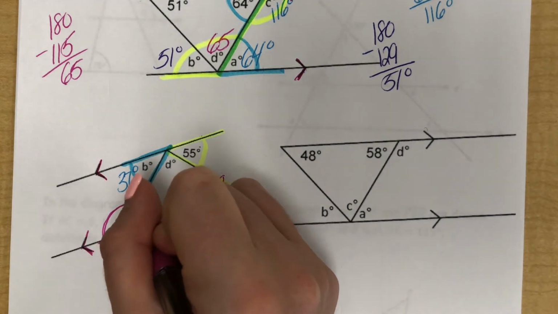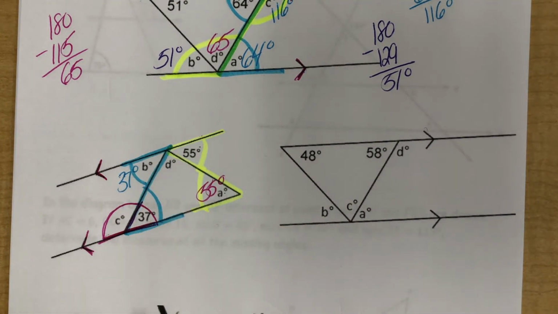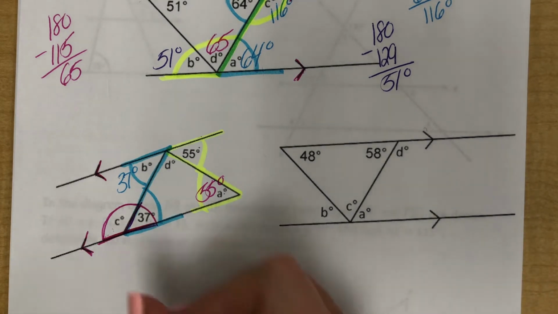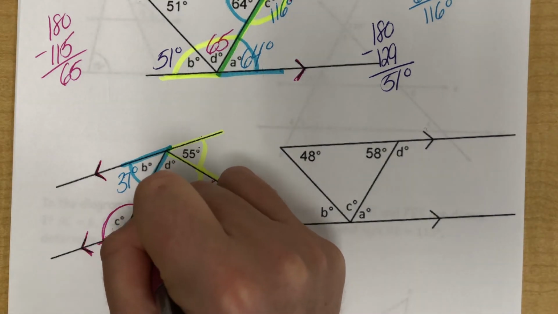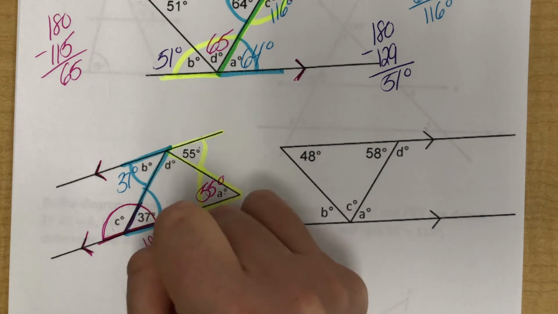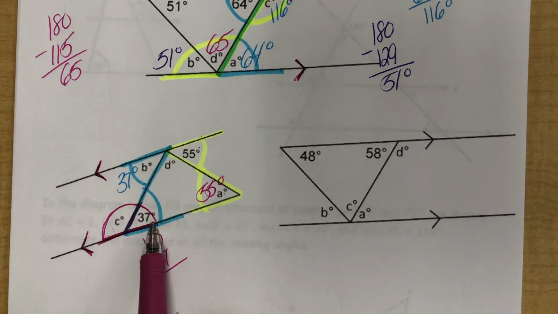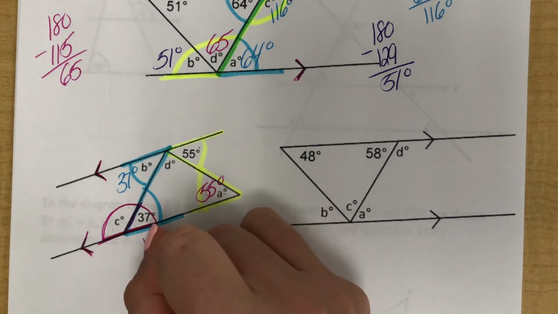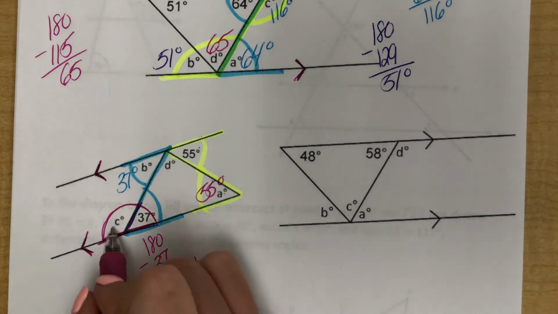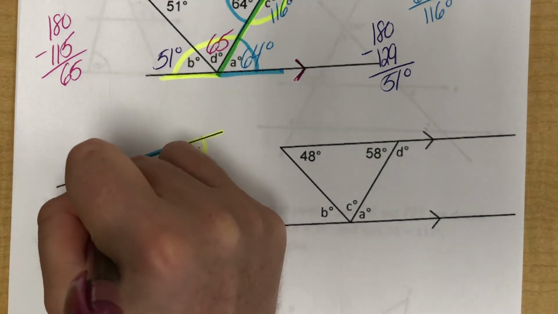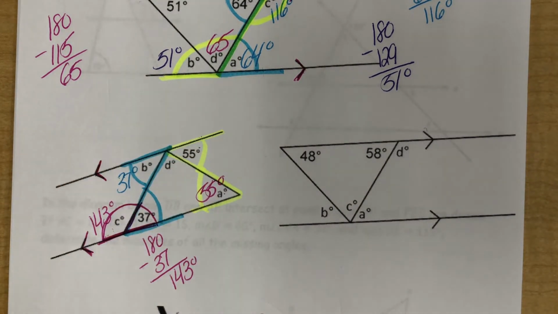I can see it's being cut right here. So it's just angle C and just 37 that make this half circle. So again, I'm gonna just always show my work here, 180, right? Because that's how many degrees are in the line. When I subtract out 37, that's what I know. I'm left with what I don't know, and that would have been 143 degrees. So angle C is 143 degrees.